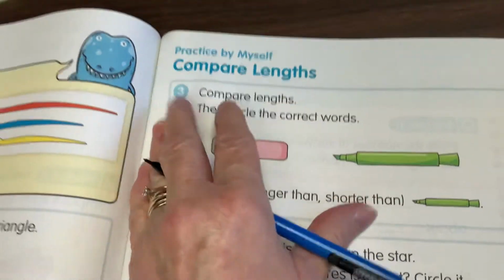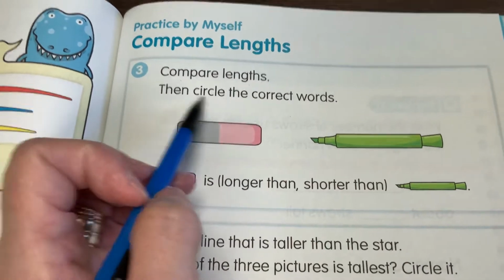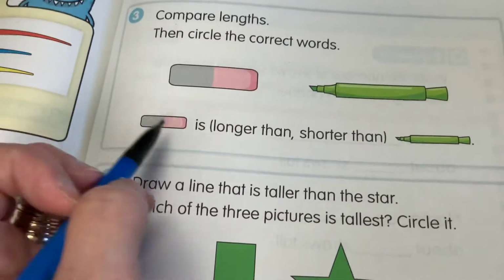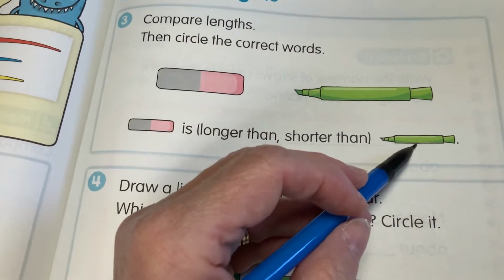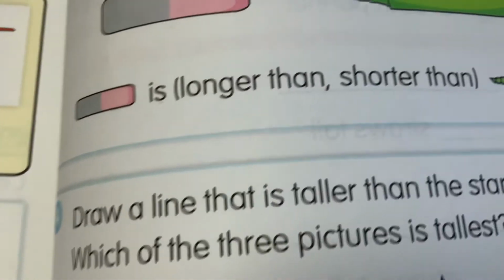And then one more page here in this book. We're just going to do all this lesson together because these are fairly easy. Compare lengths, then circle the correct words. Okay, we have an eraser and a highlighter. So the eraser is what, then the highlighter. Okay, if you have trouble knowing, then take a piece of paper or something and use it to measure.